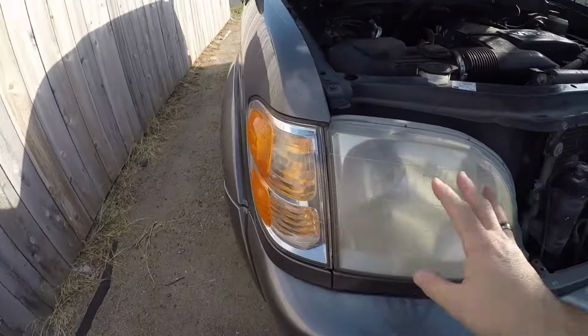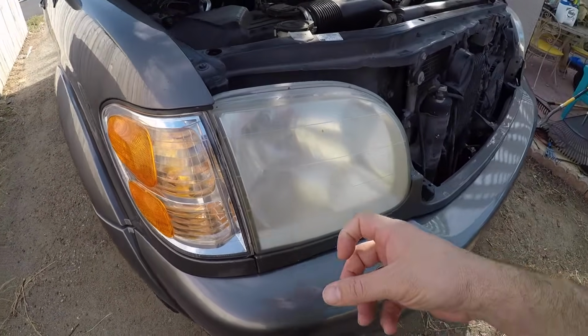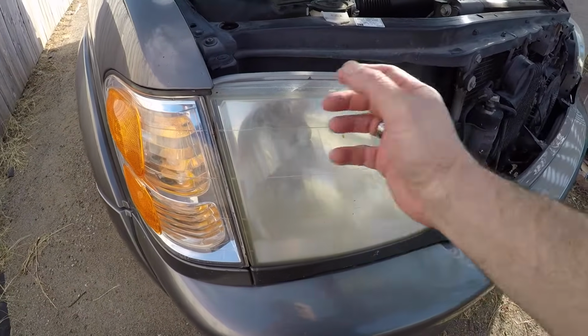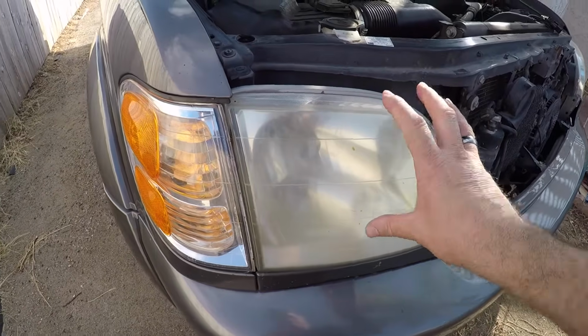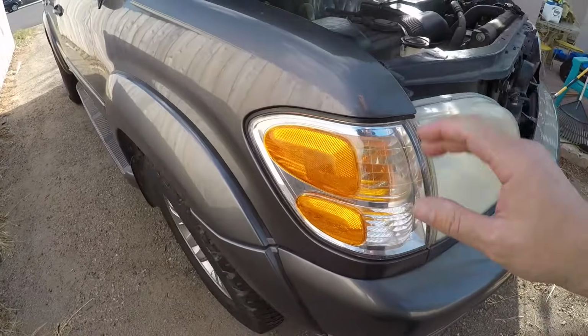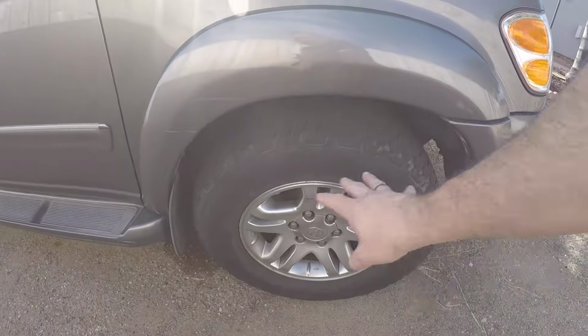We are coming back to having to deal with the headlights again. So this time I'm actually gonna put the 2K coating on it with the UV protectant, and that should keep them for a while. We need to do the brakes on the car pretty soon.